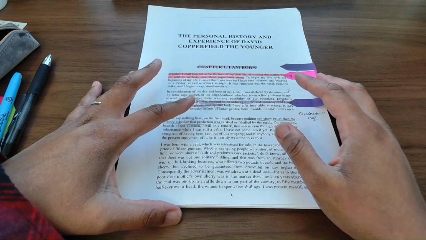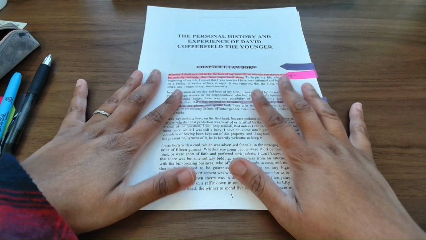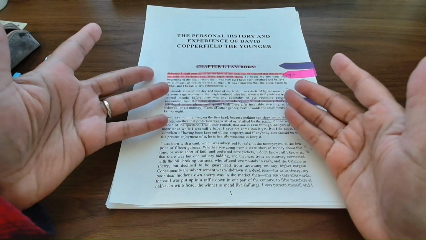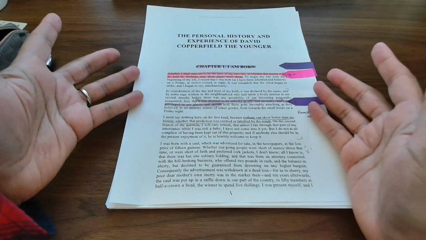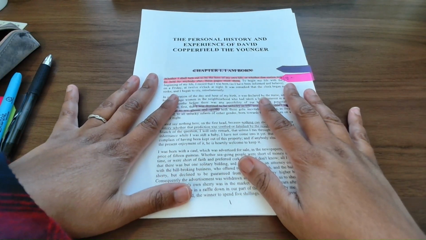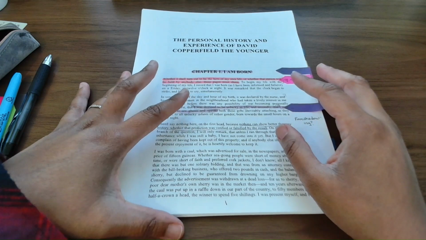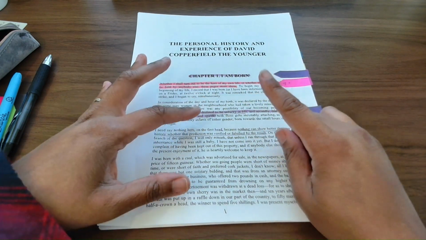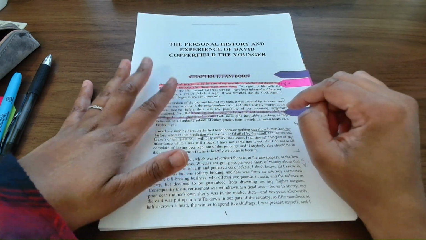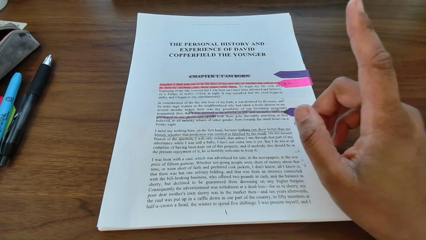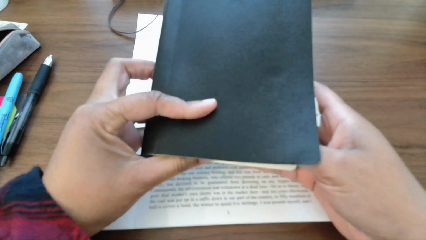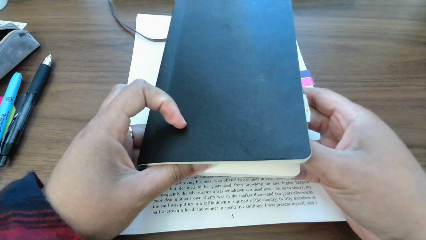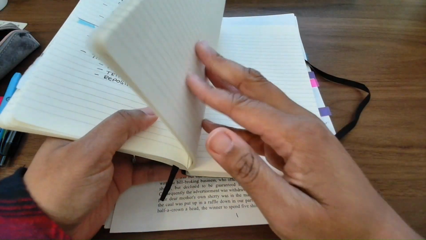Okay, now last thing I'm going to talk about is how I take notes on what I've read and why I've started doing this. I have not always taken notes for fun on what I've read. I did take notes on what I read when I was in college. So I have a notebook, and this is what it looks like. This is just a Moleskine, a lined notebook.